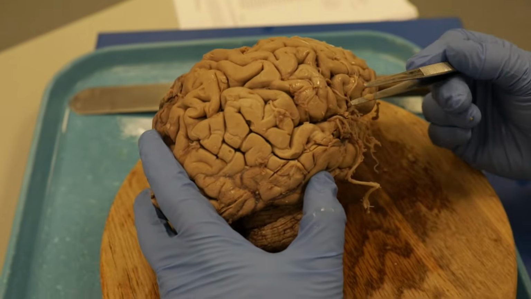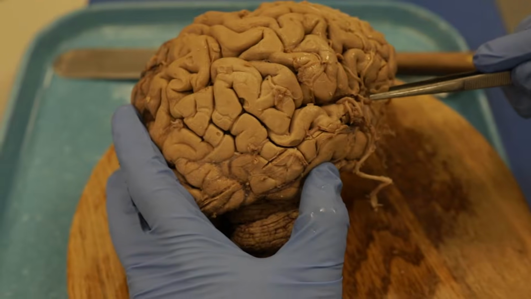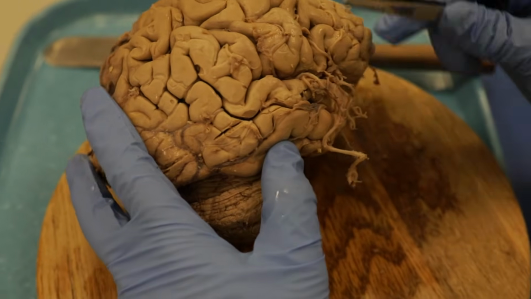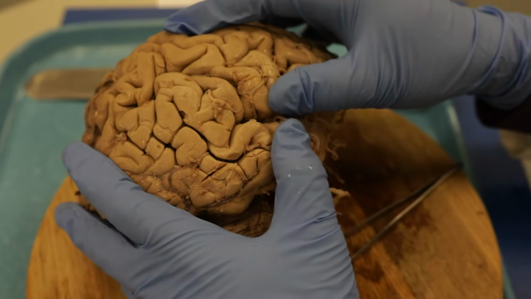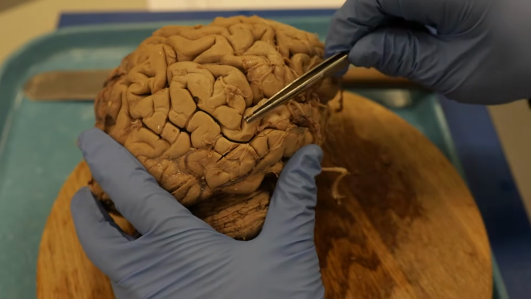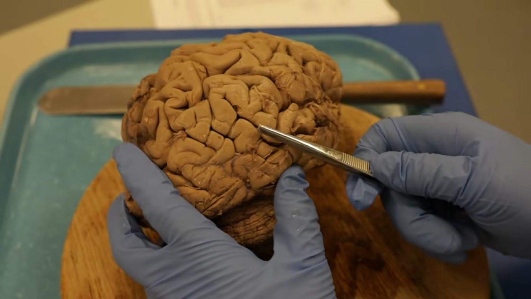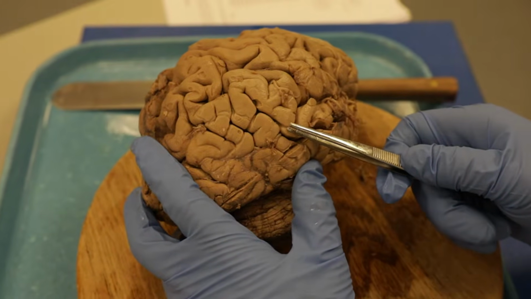All right, so let's come back to the Sylvian fissure right here. We pointed out all the little branches of the middle cerebral artery coming out. If we follow the Sylvian fissure to its termination, it loops around a little bit, but it always angles up like this.